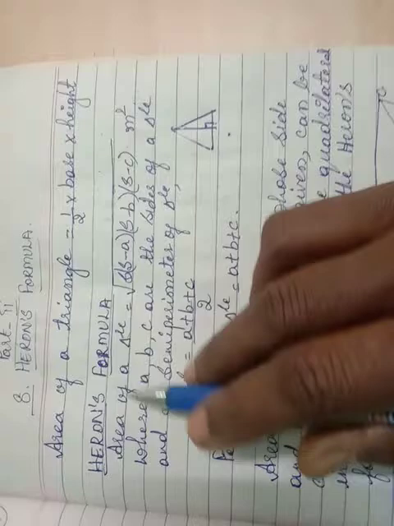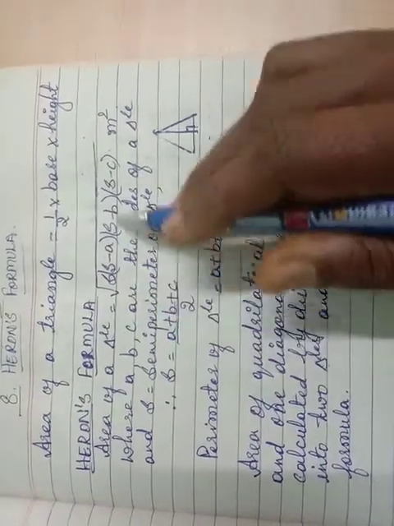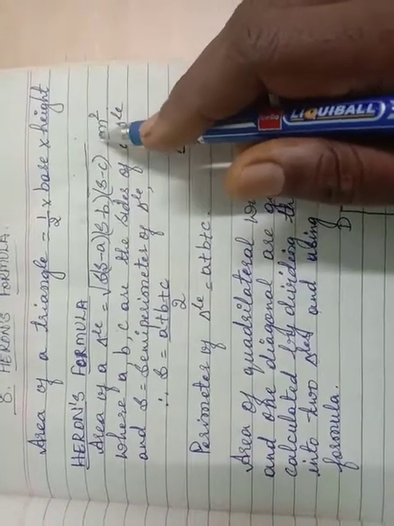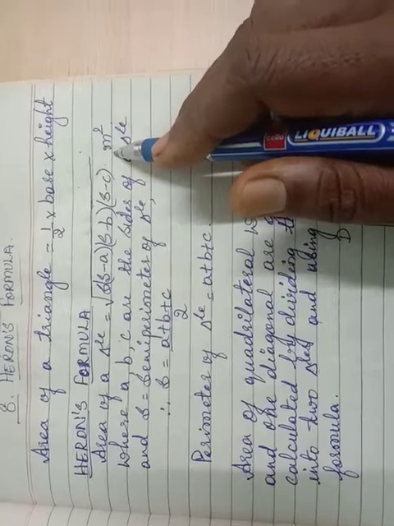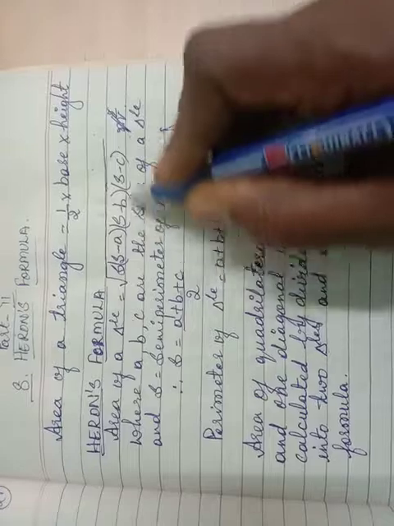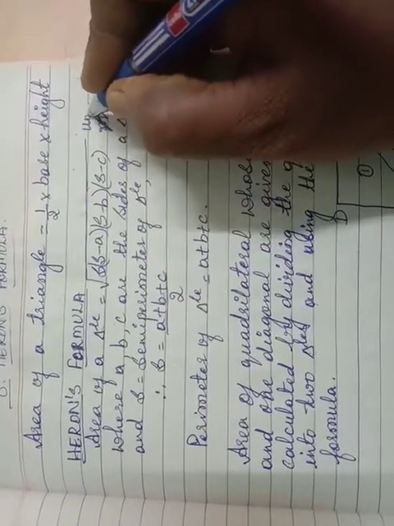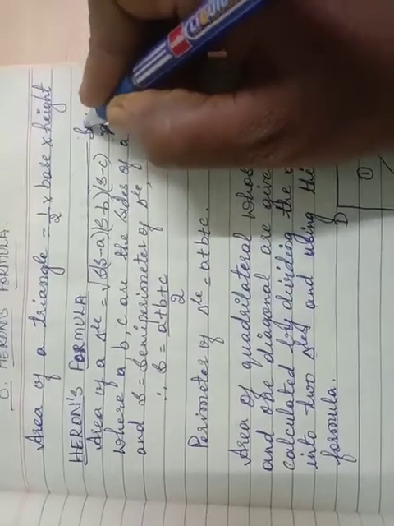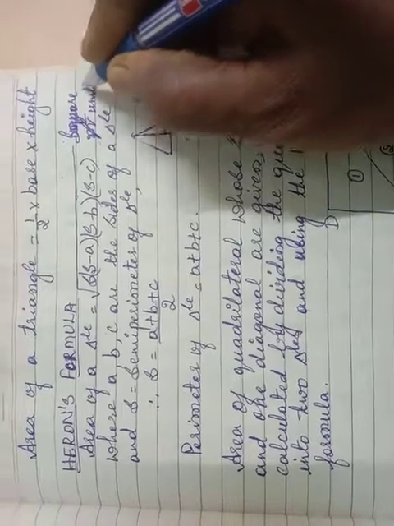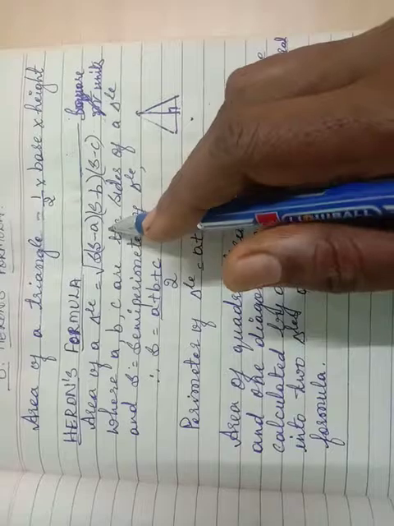Heron's formula. Okay. Area of a triangle is equal to square root of s into (s minus a) into (s minus b) into (s minus c) meter square, or units. This is meter square; here there is no unit. Okay, this is the formula. Square units. Okay, square units.